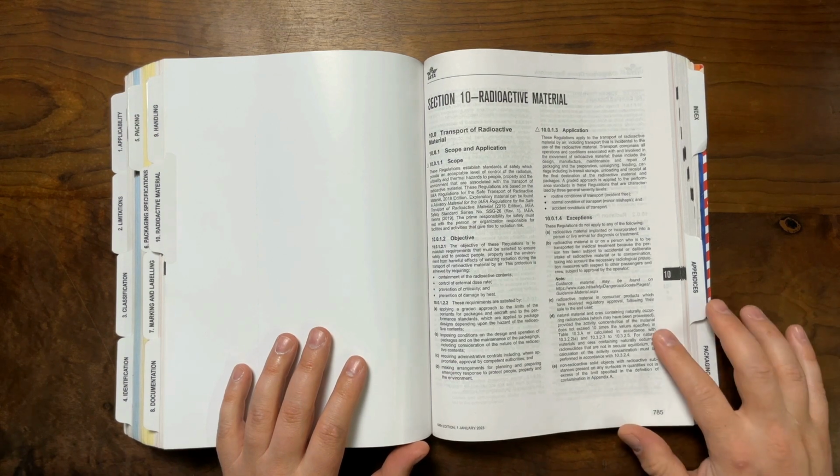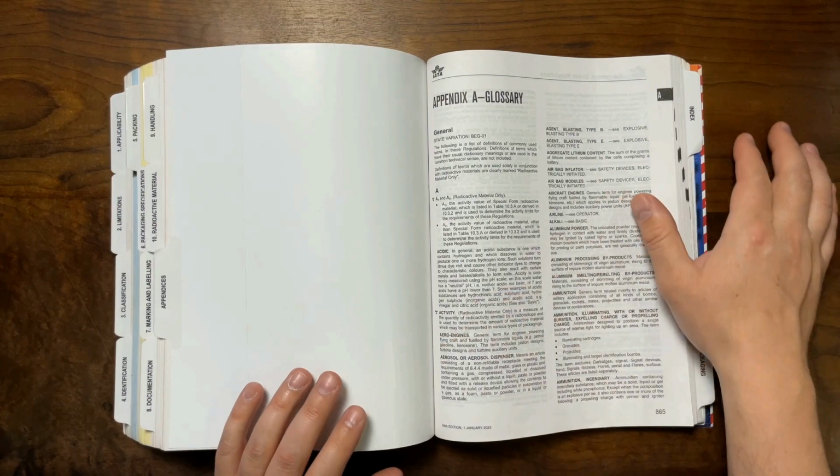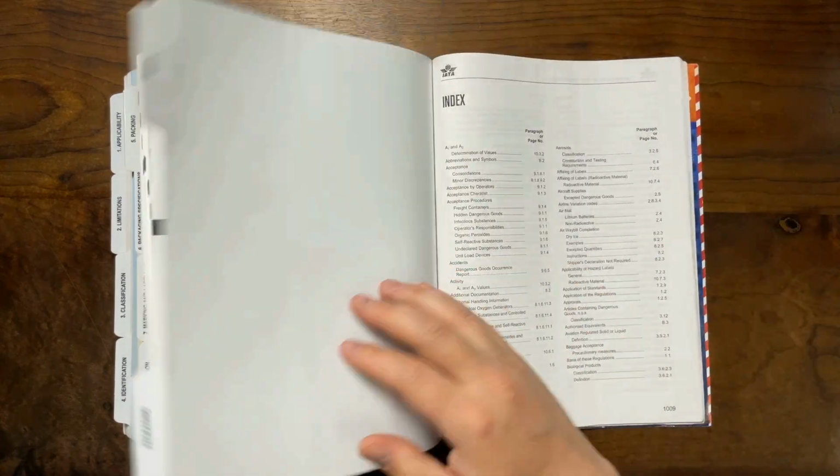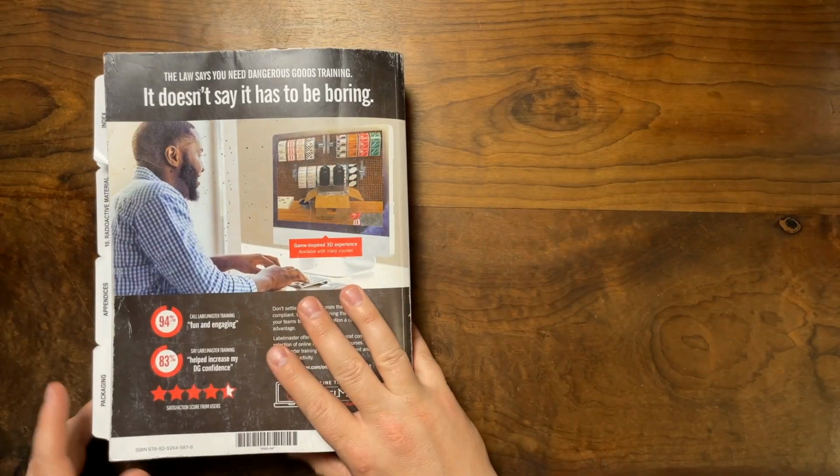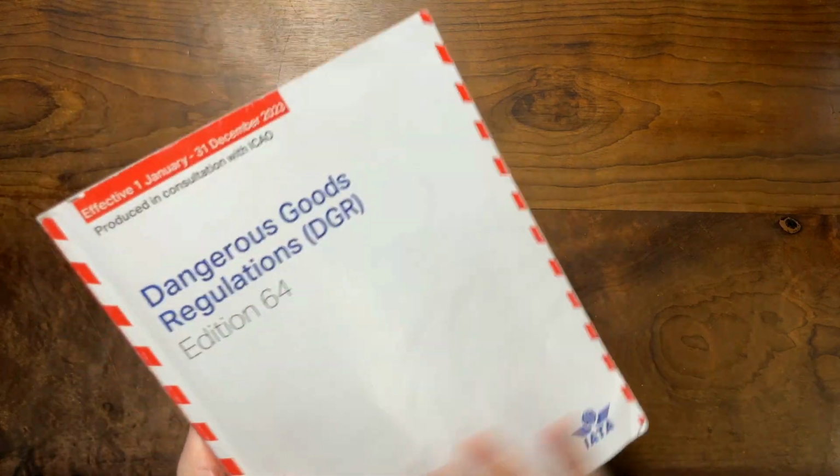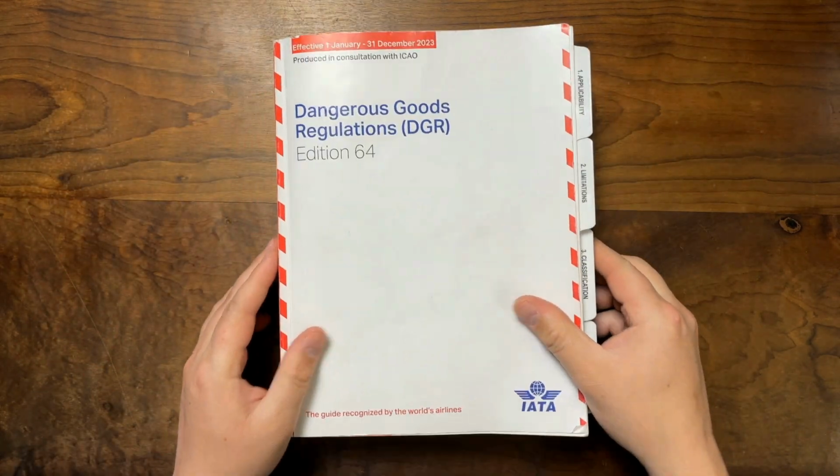After section 10, we find appendices as well as the index. And this will conclude our brief introduction into the dangerous goods regulations.